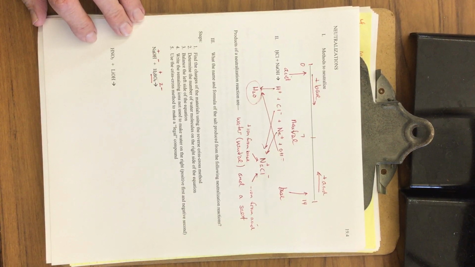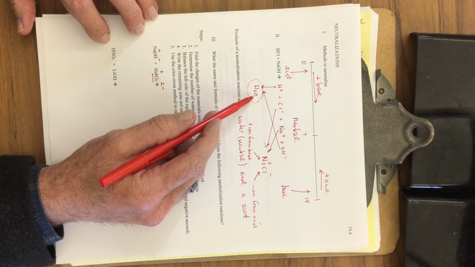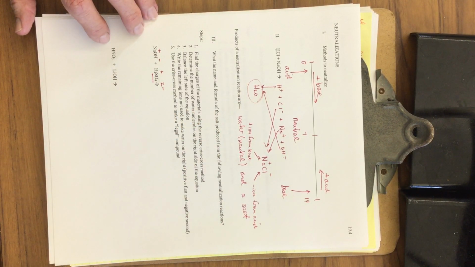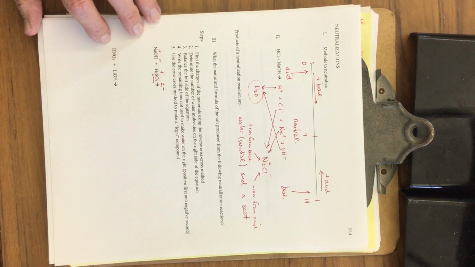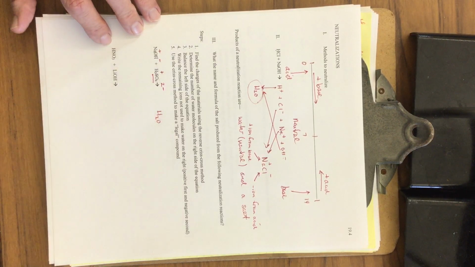So that's the first step. Determine the number of water molecules on the right side of the equation. So remember, we're forming water, and we're going to be forming some type of salt. Okay, so determine the number of waters that are going to be formed from this. So let's put our H2O right here.